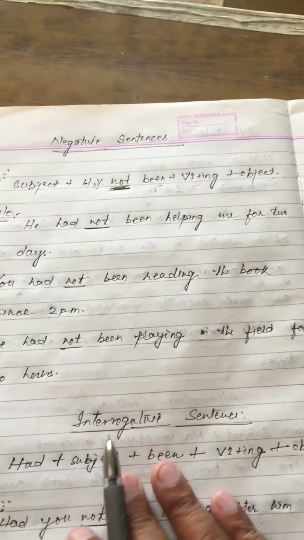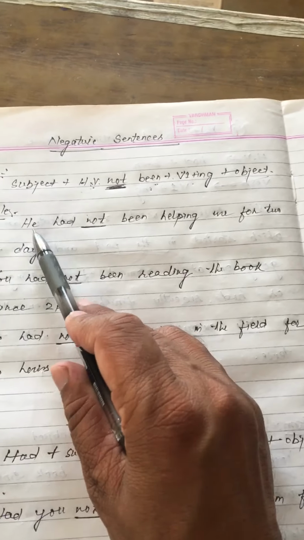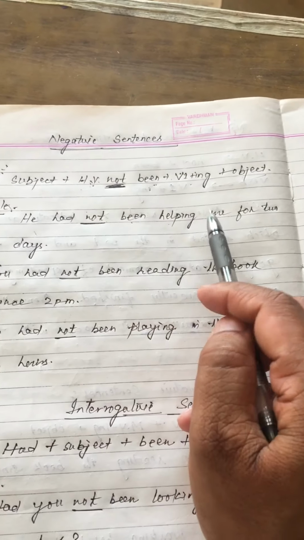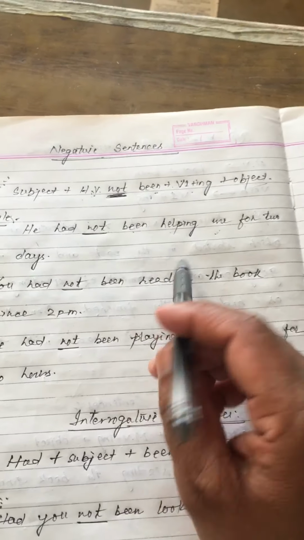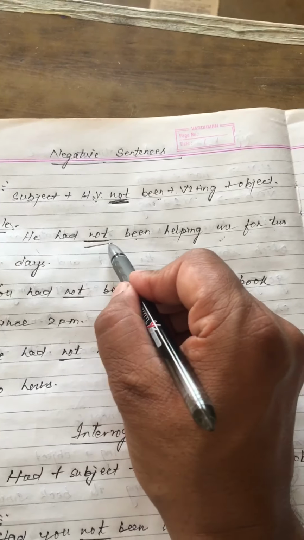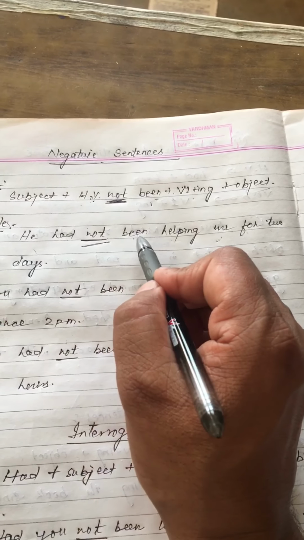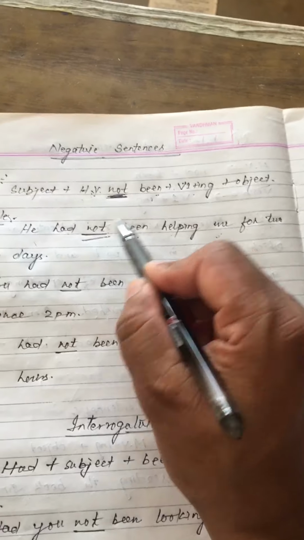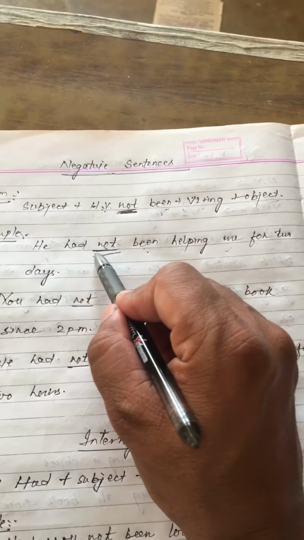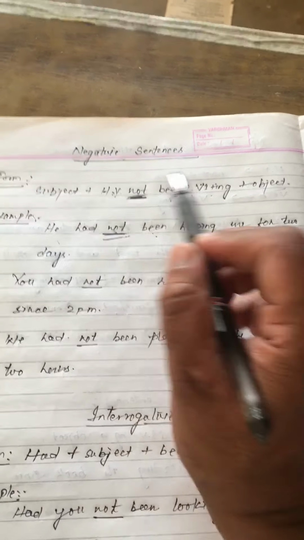See the examples. First example, he had not been helping me for 2 days. So here we have used not between had and been. Always remember, if you want to use not, then in this way you have to use the not.